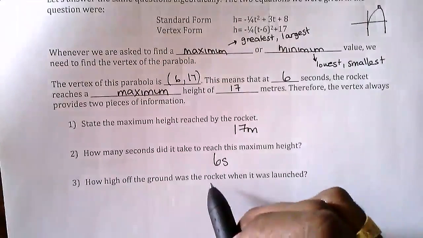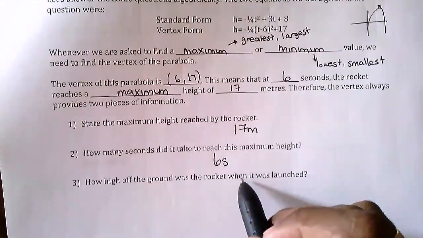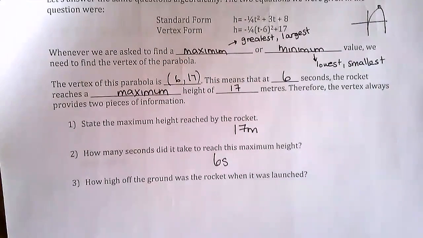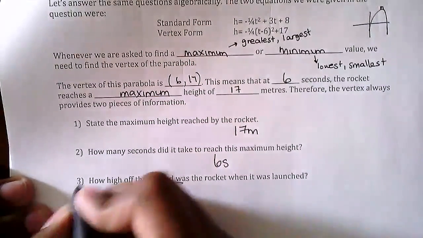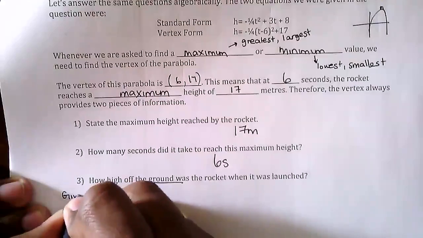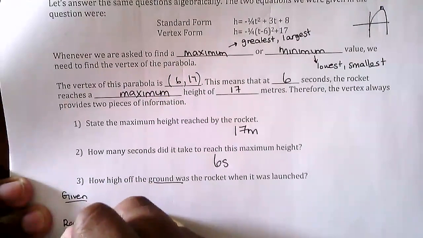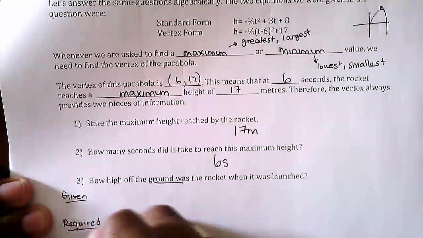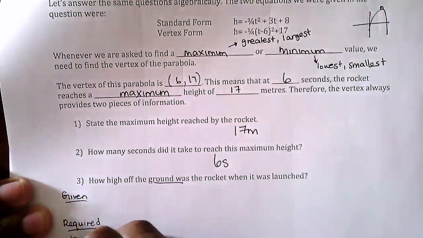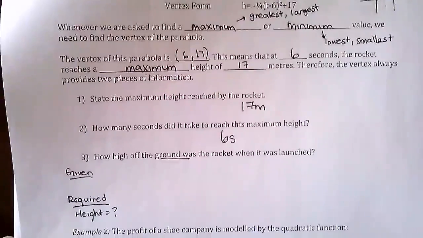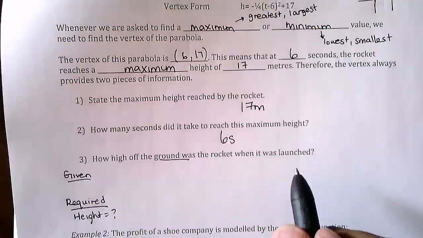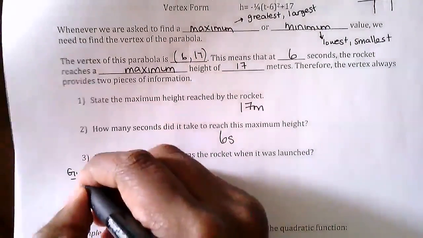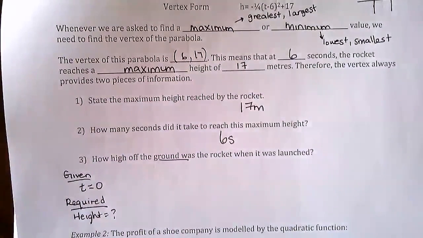And how high off the ground was the rocket when it was first launched? So let's take a look here. Again, we want to find the height. So we'll write our given and required. The required is the height. That's what we want to find. And the given, when it was first launched. As I mentioned on the previous page, when the rocket is first launched, that's when time is equal to 0.